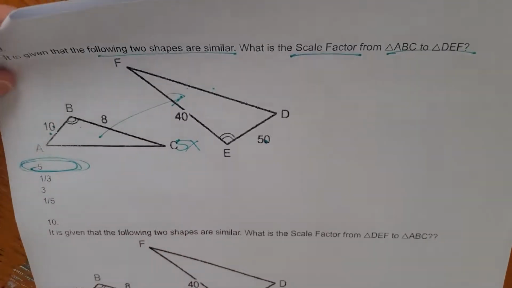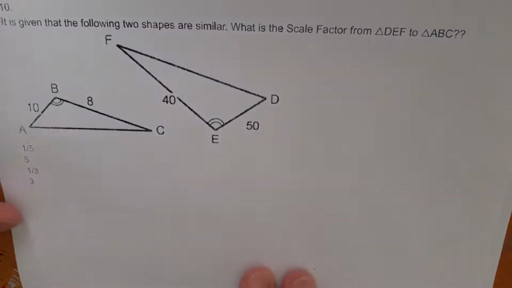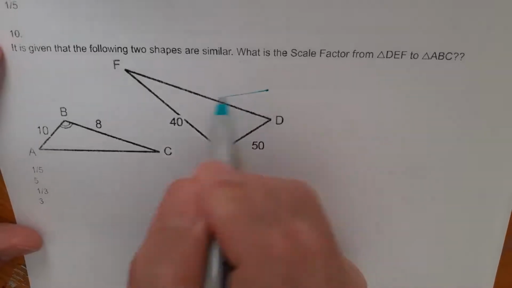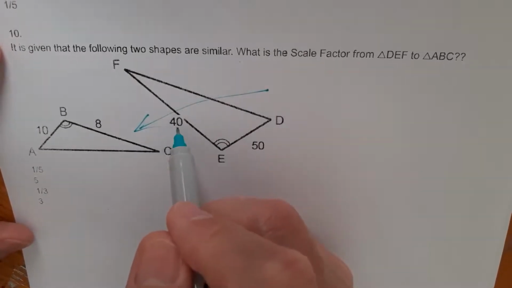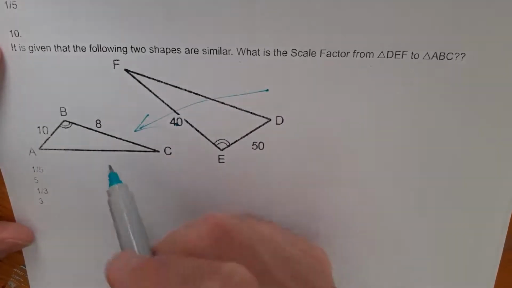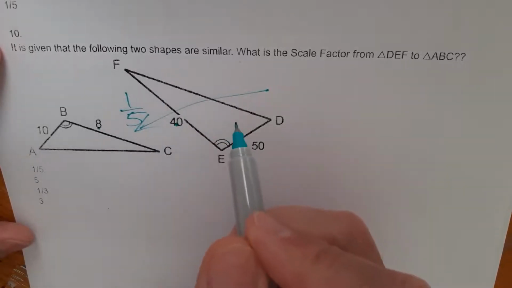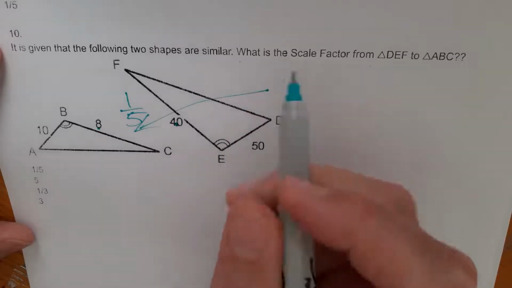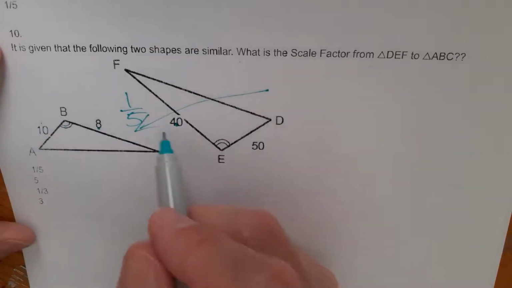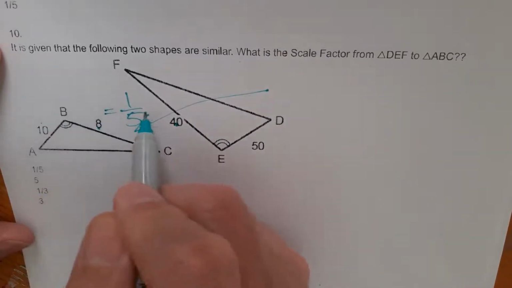I think I know what they're going to ask us next. Now let's go in the reverse direction. Let's say we're going from this to this one. Same problem. So now we're going from 40 to 8. So now we're dividing by 5 or multiplying by 1/5. So the 50 is going to 10. So that's consistent. Scale factor is 1/5.